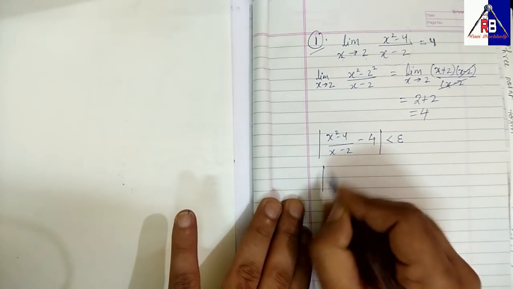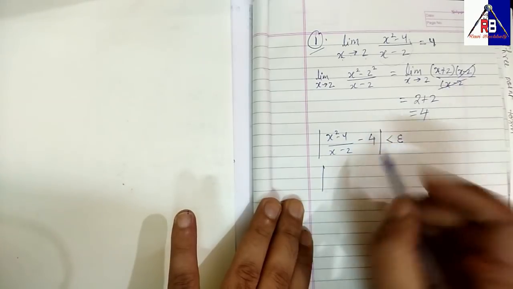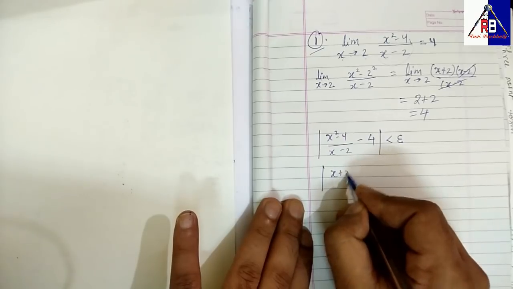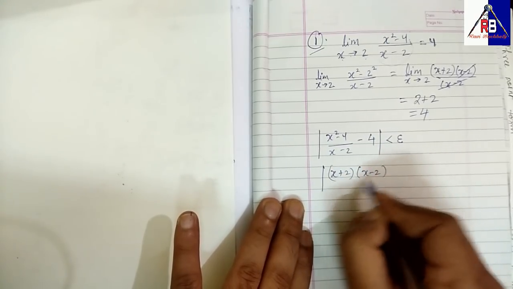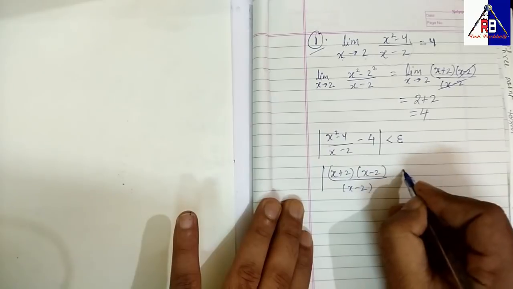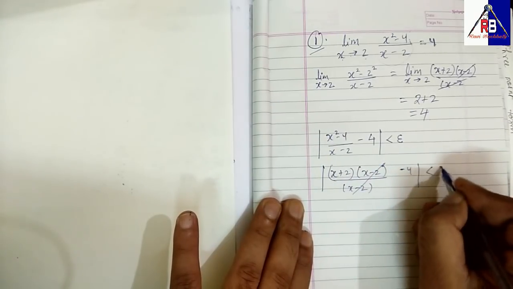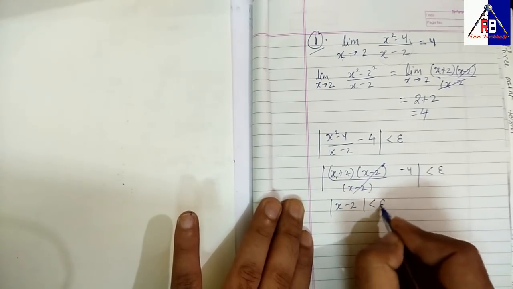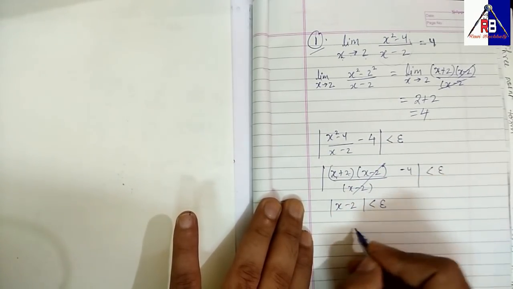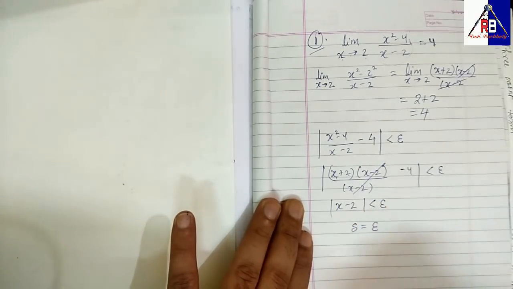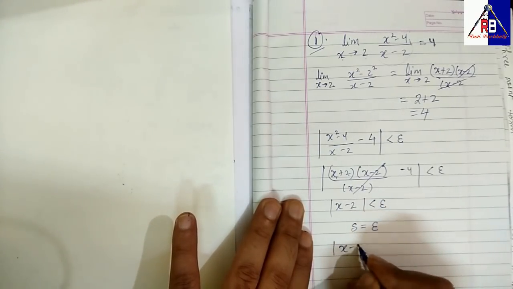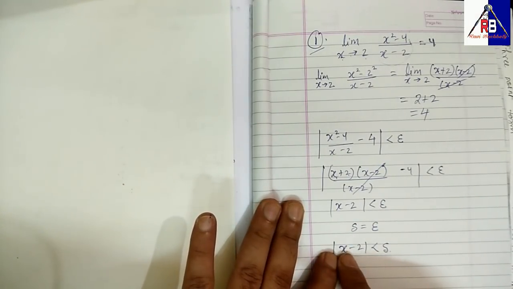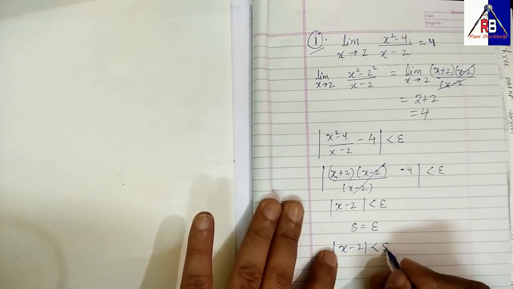First of all, we write 4 as 2 square, and again we can do it like this: (x plus 2)(x minus 2) divided by (x minus 2). And now we have x minus 2. And now if you take epsilon equal to delta, you have proved that modulus x minus c is less than delta.